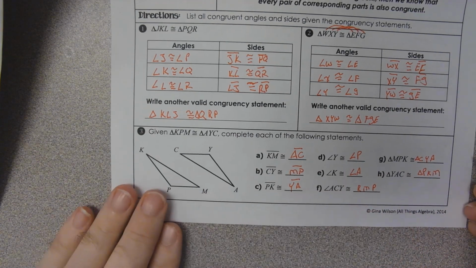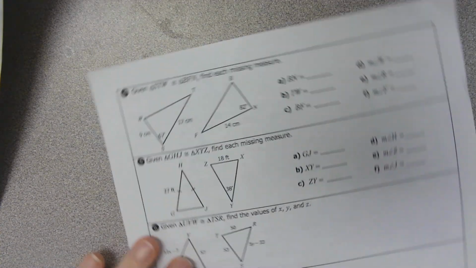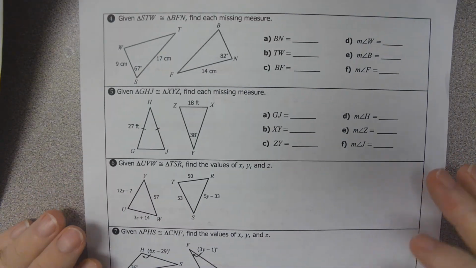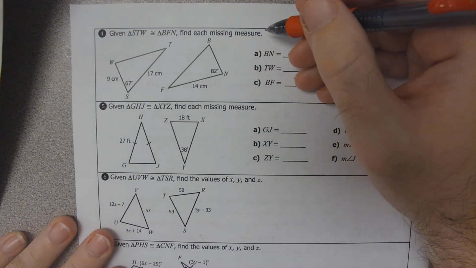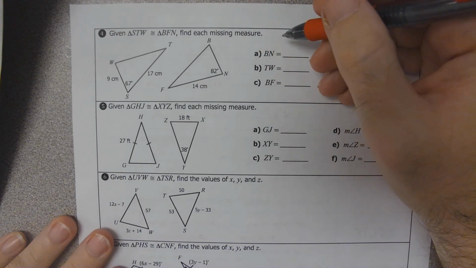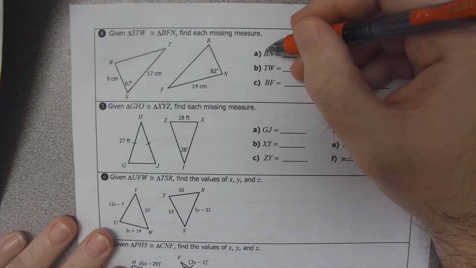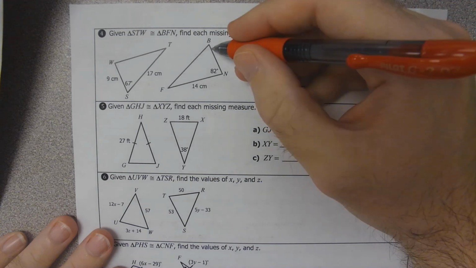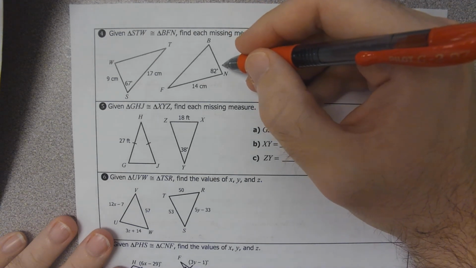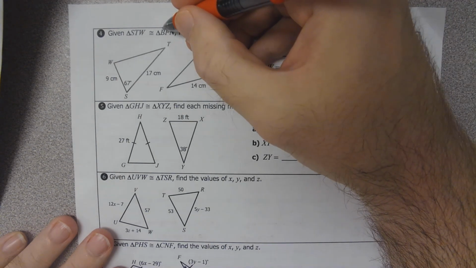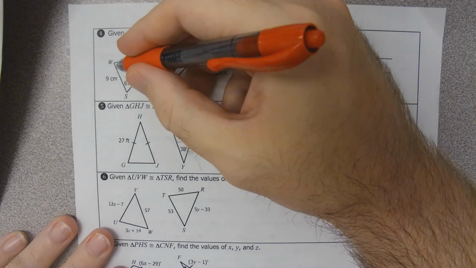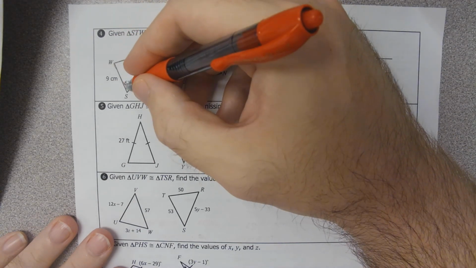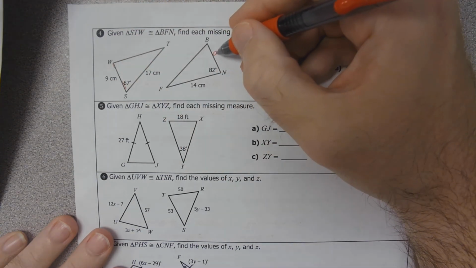Okay, it's all about matching up the sides. Now, on this side, it says find the value of each missing measure. Well, it wants BN. BN is right here. BN matches WS. WS is 9, so that means that's 9.